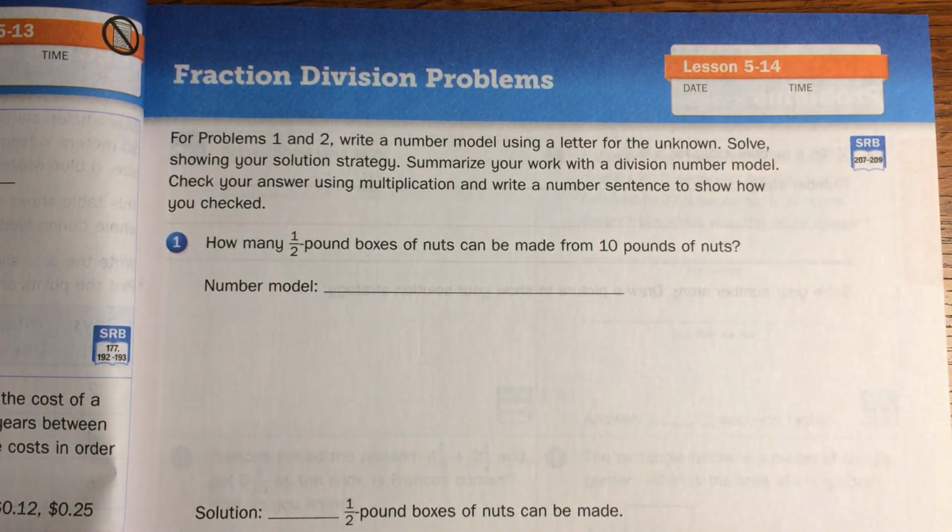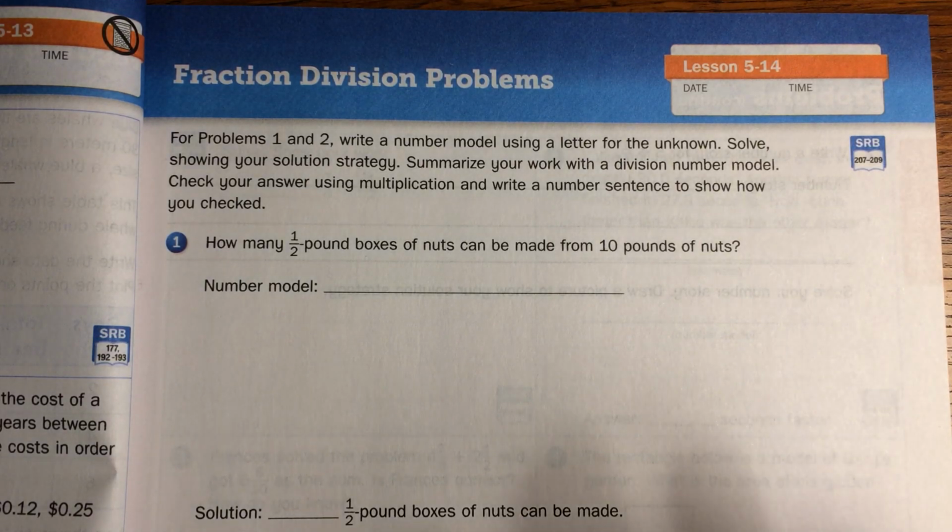Okay, here we go. We're on page 191. This is 5th grade, lesson 514, fraction division problems. This will be a continuation of sorts of what we talked about in 513, where we took, I believe it was like 1/5, and we split that 1/5 into two pieces. But we have a couple of different strategies we'll be using today, and I'll show you why.